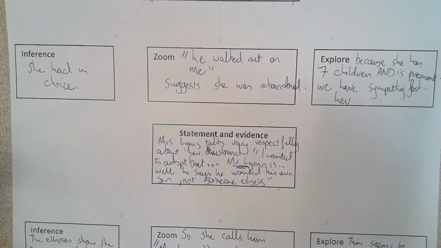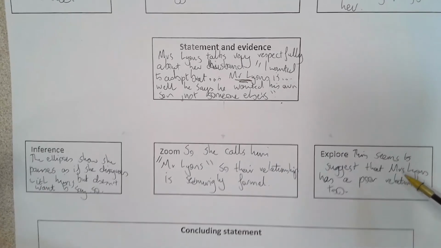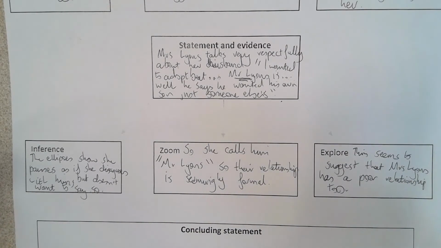So what we have are two C's paragraphs. One about Mrs. Johnstone that evokes a sense of sympathy, and one about Mrs. Lyons that actually evokes a sense of sympathy too. It seems that both these ladies don't have a good relationship with their husbands. Now we know that Mrs. Johnstone comes from a poor background and that Mrs. Lyons comes from a privileged background.